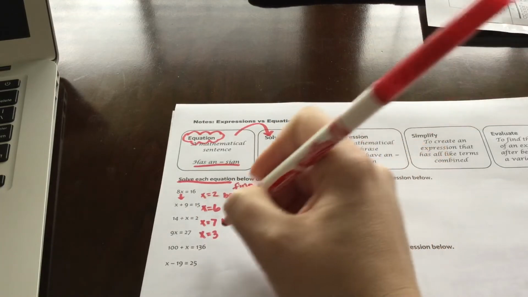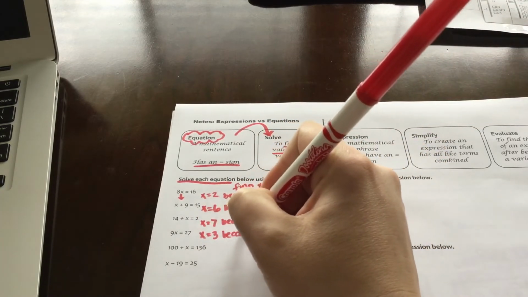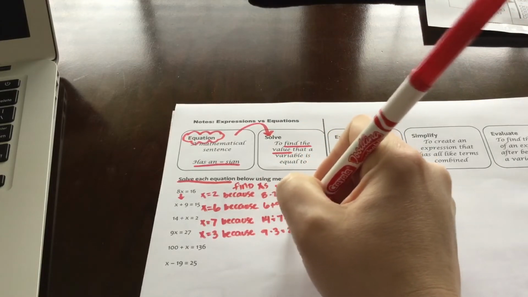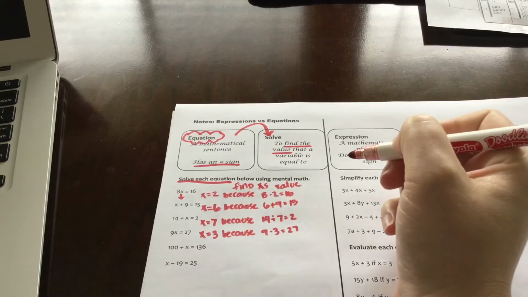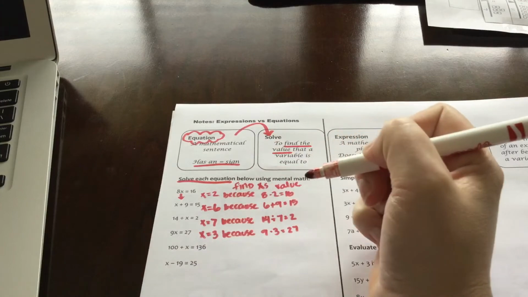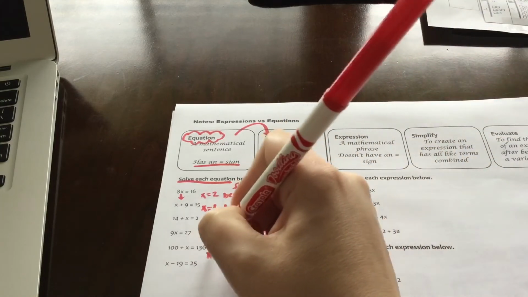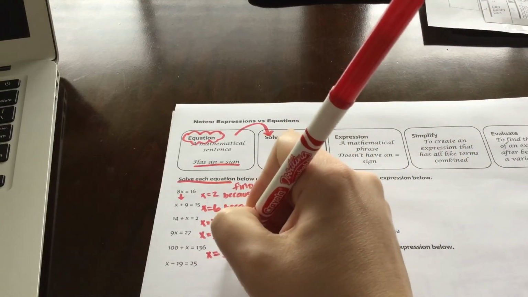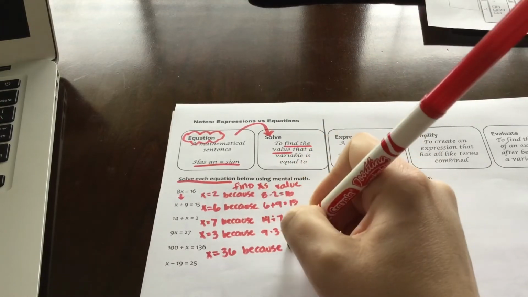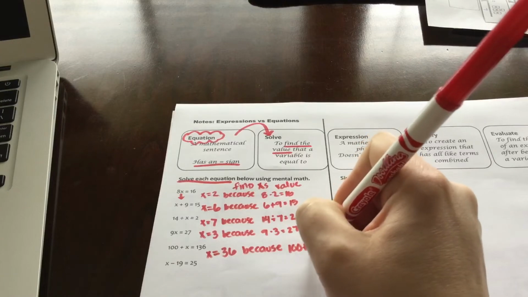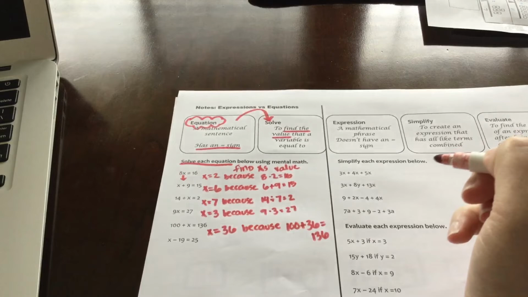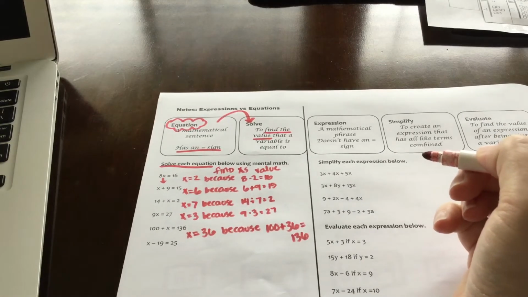X is equal to 3, because 9 times 3 equals 27. 100 plus something equals 136. The x is equal to 36. Because 100 plus 36 would equal 136.